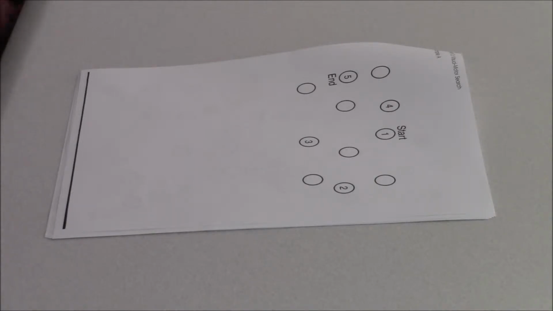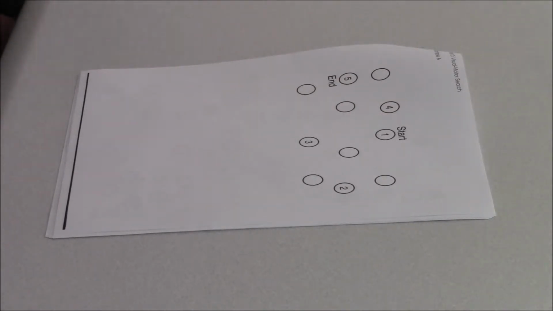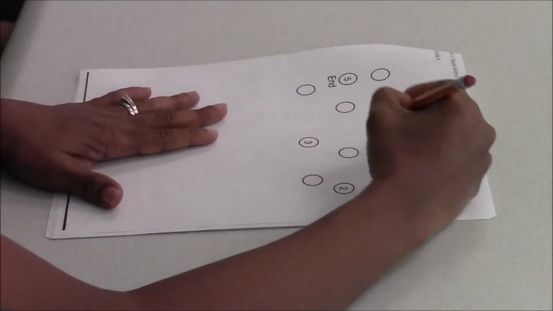That is, draw a line from 1, 2, 3, and so on. You can draw through the circles and continue drawing until you reach the circle marked end. Try not to touch any circle without numbers, and do it as fast as you can without making any mistakes. Are you ready? Yes. All right. You can pick up your pencil. All right. And go.